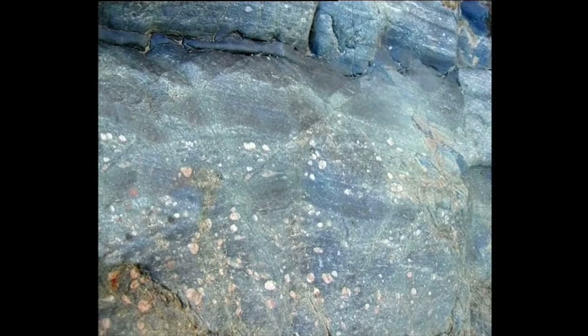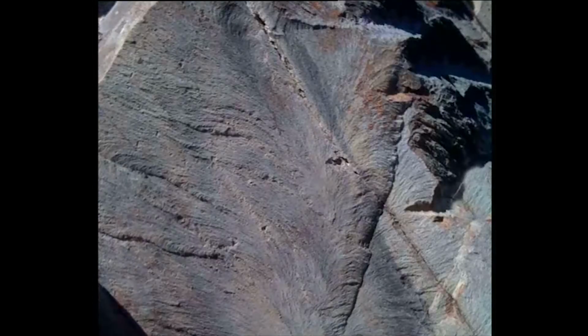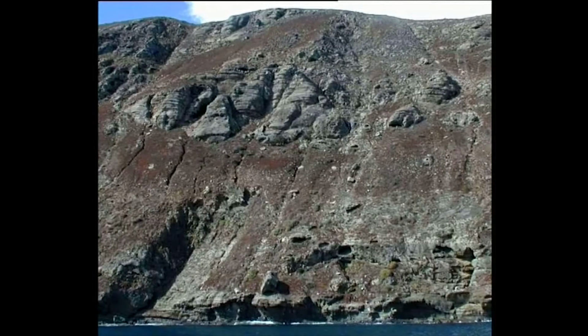On the joint surface, several lines appear to be radiating from a point or from a central axis. These lines on a joint surface are very well developed in fine grained and homogeneously composed rocks like basalt, an igneous rock, or in shales, claystones and mudstones, which are sedimentary rocks.